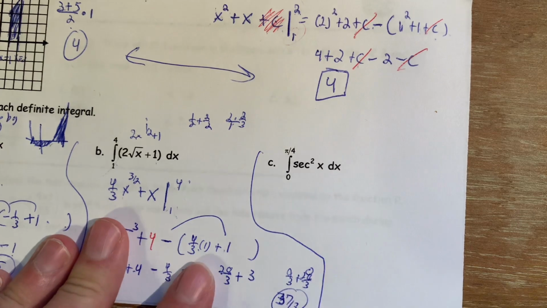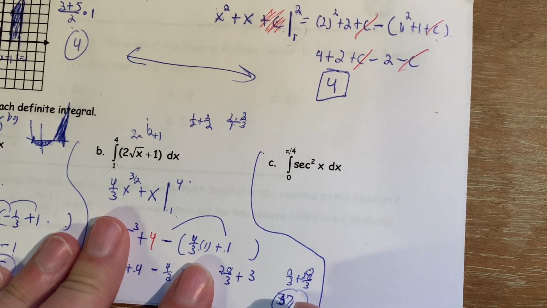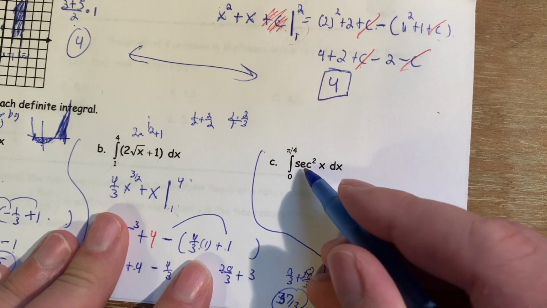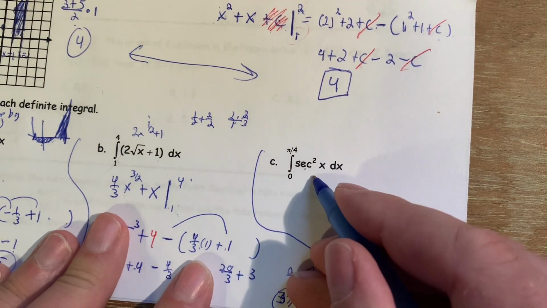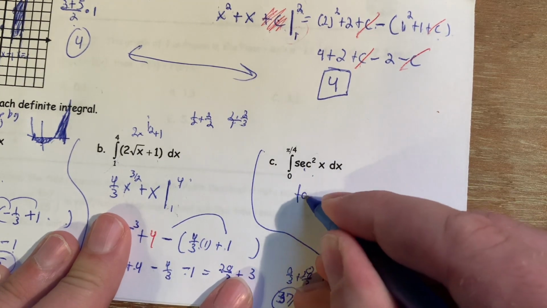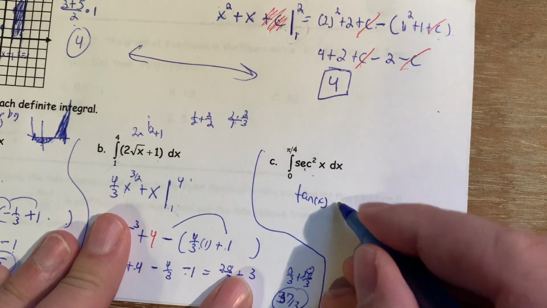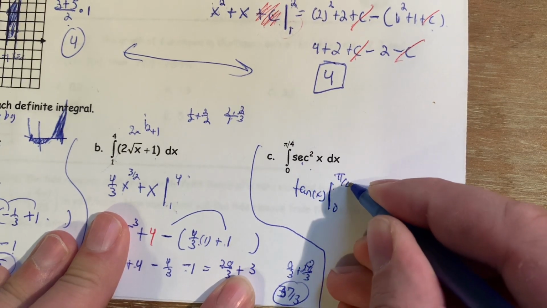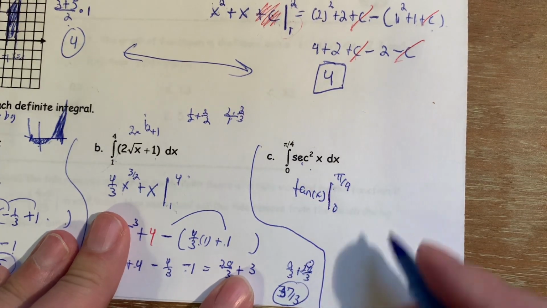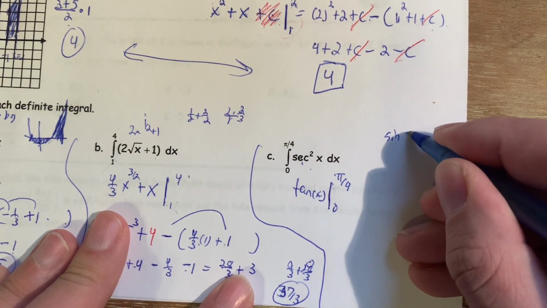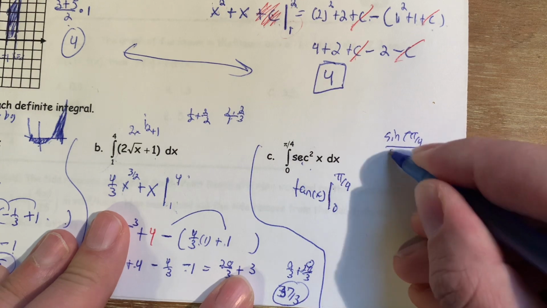The integral from 0 to pi over 4 of secant squared. And hopefully you recognize, like, there's no way to do this without doing the fundamental theorem of calculus. You're not going to find this area. So the antiderivative of secant squared is tangent of x. We don't need to put the plus c because the c's will cancel out when we subtract the ending value from the starting value. Tangent of pi over 4. Okay, what is tangent? Tangent is sine over cosine. So sine of pi over 4 over cosine of pi over 4.